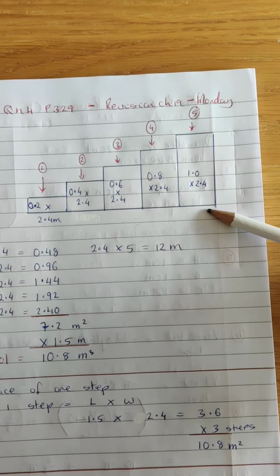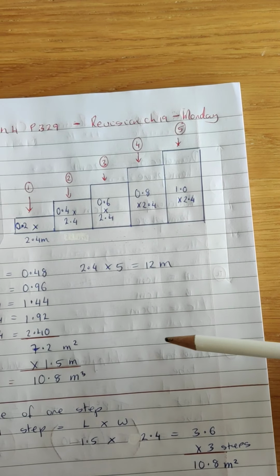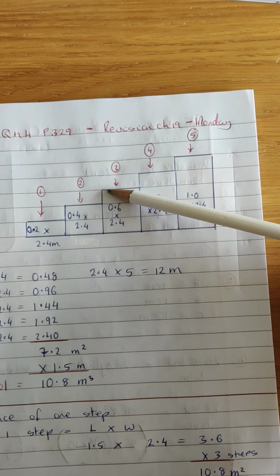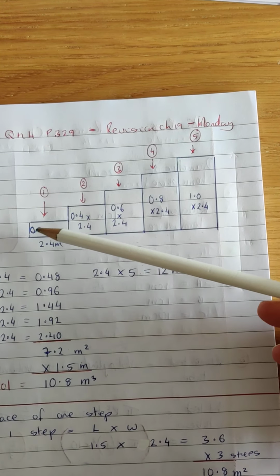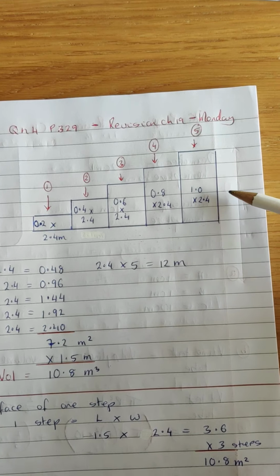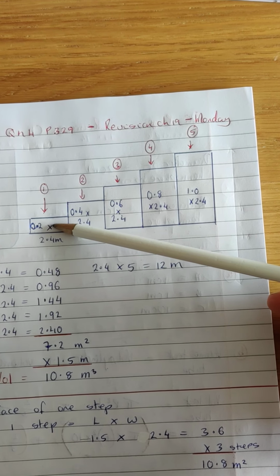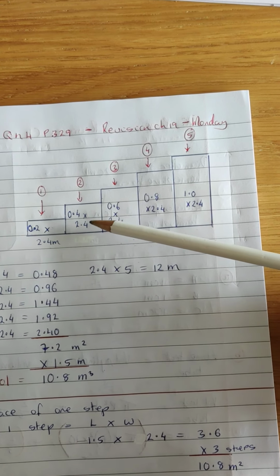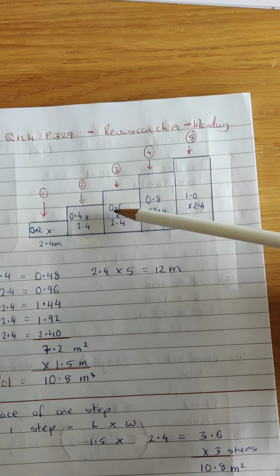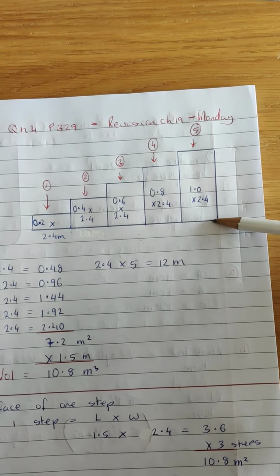This was 1 metre here, and there were 5 steps. So 1, 2, 3, 4, 5. 0.2, 0.2, 0.2, 0.2, 0.2, because 1 metre divided by 5 gives me that 0.2. So to get the area of this strip here, it's 0.2 by 2.4. This strip here, again, is 2.4 along the bottom, but this height is 0.4. This height is 0.6. This height is 0.8, and this is the full 1 metre.